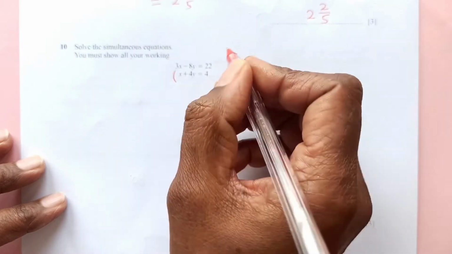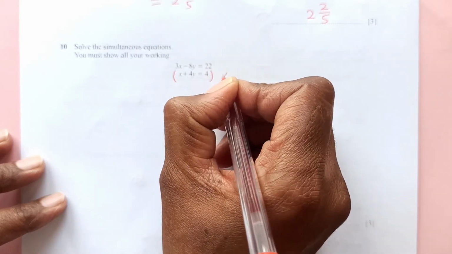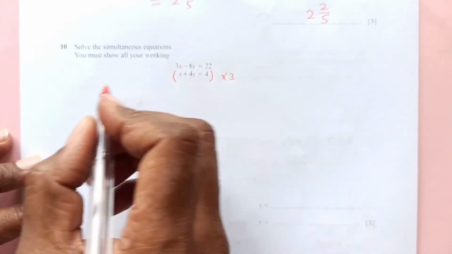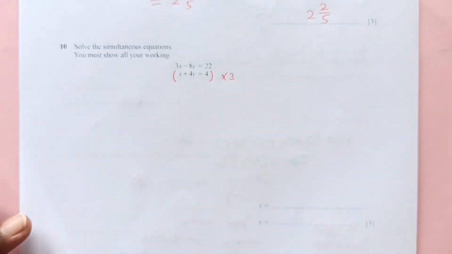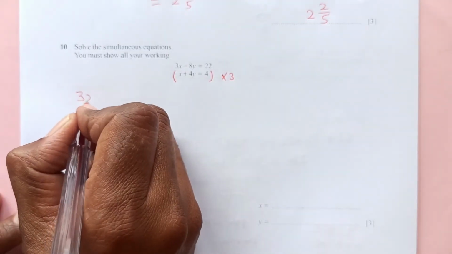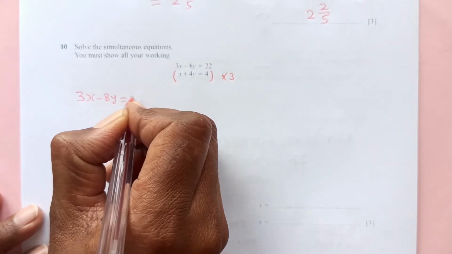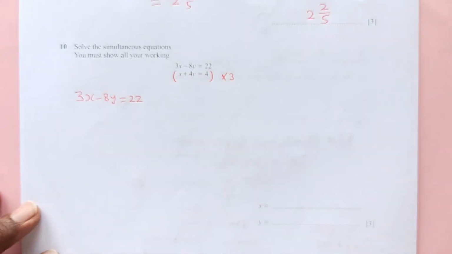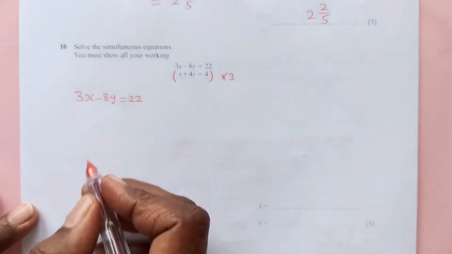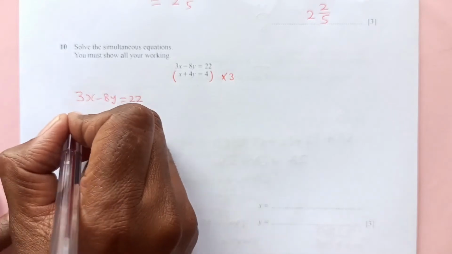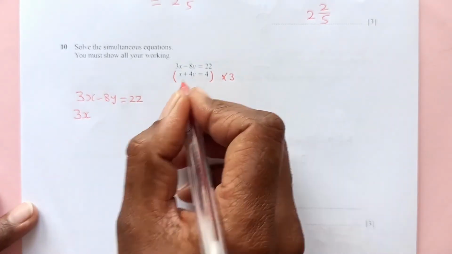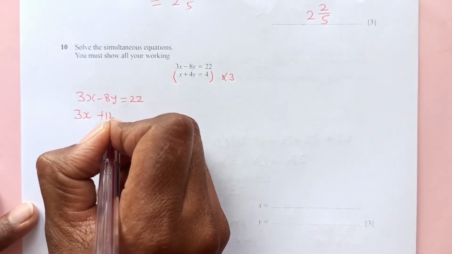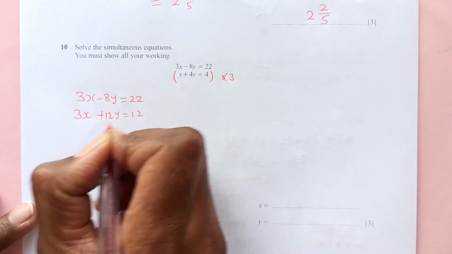So I'm choosing this one here to multiply it by 3 to make this as 3x. So I'm writing both equations again. So this is 3x minus 8y equals 22, because we are not doing anything to the first equation, right? So now for the second one, it is 3x plus 12y equals 12.